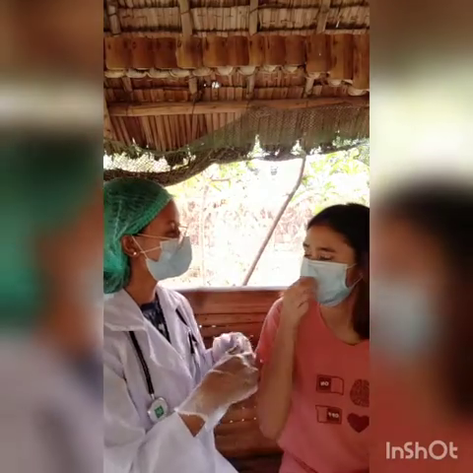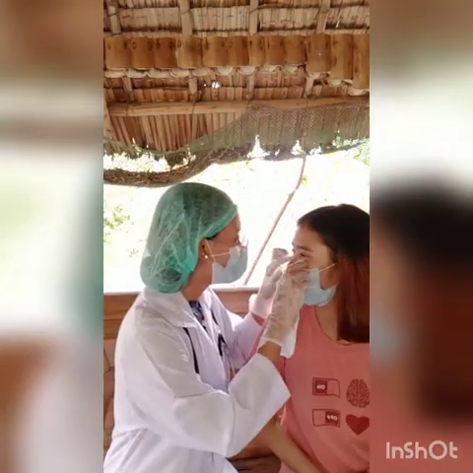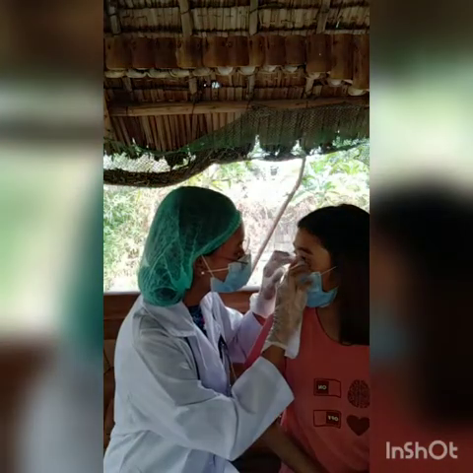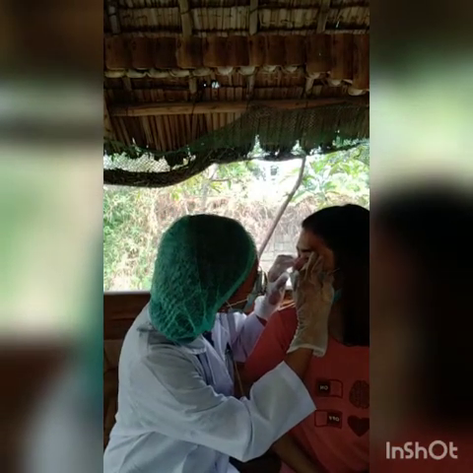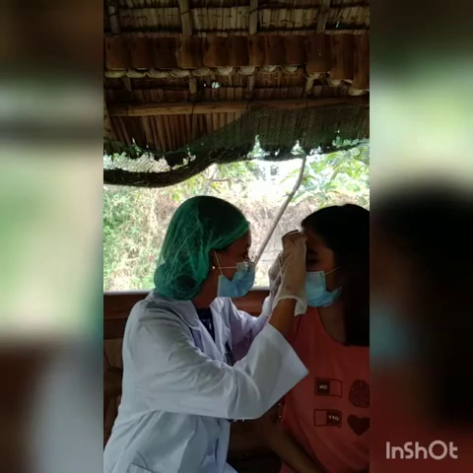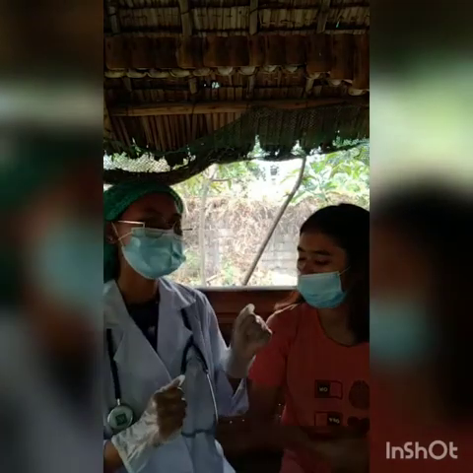And then, after that is inspect the bulbar conjunctiva for the color and the presence of lesions. Ma'am, check lang po natin ulit, ma'am. Tingnan po natin kung may lesions po dun sa may bulbar conjunctiva po ninyo. Okay naman po siya, ma'am.